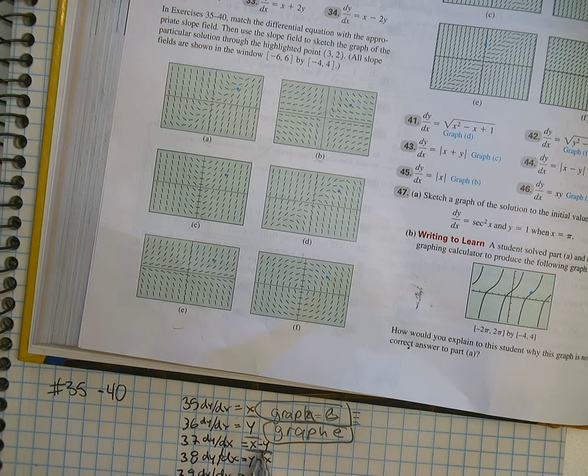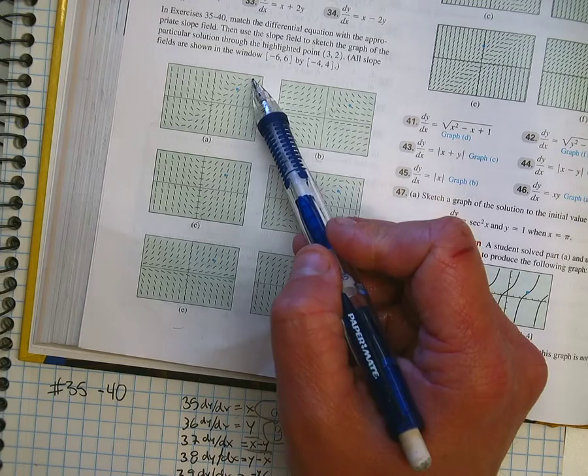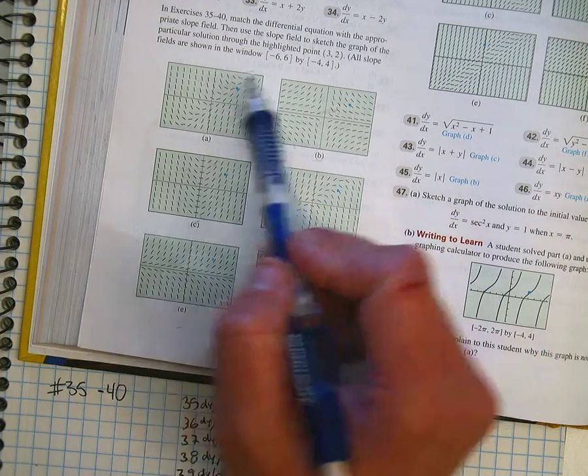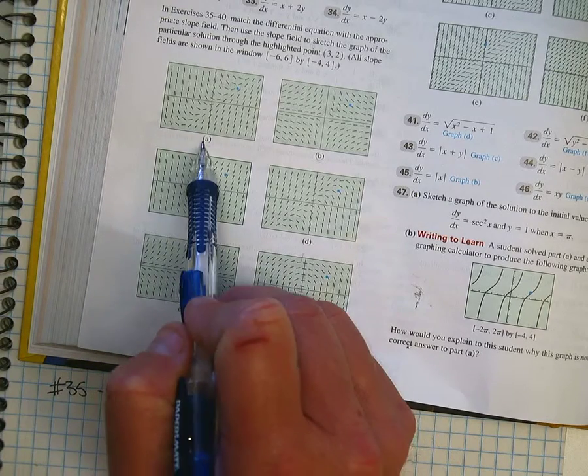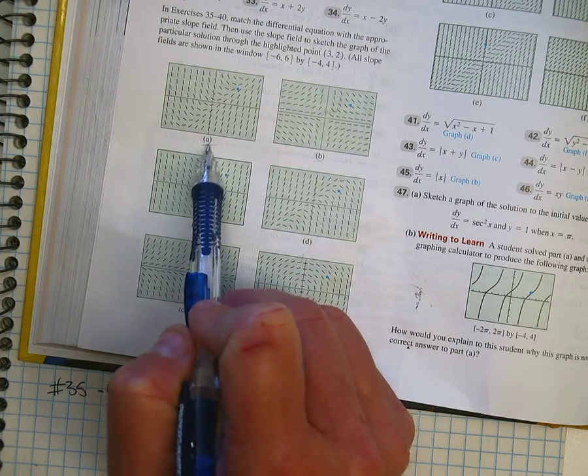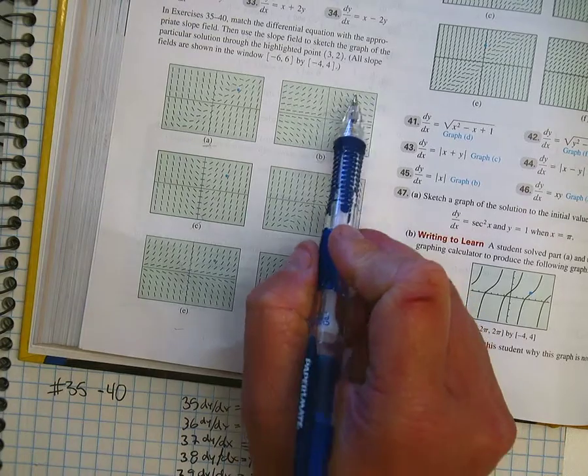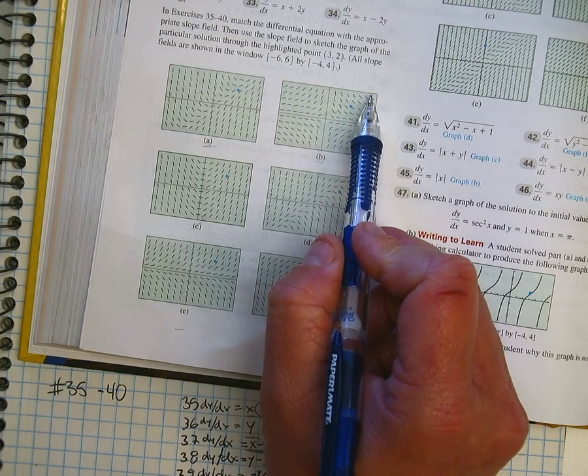So anywhere x and y are the same exact value, it's going to have a horizontal tangent. And so that's the line y equals x. And we just look down here and we say, okay, are those horizontal lines going all the way down this axis? It could be this one. I'm going to come back to this one, but I'm going to rule out all the ones that definitely can't be.